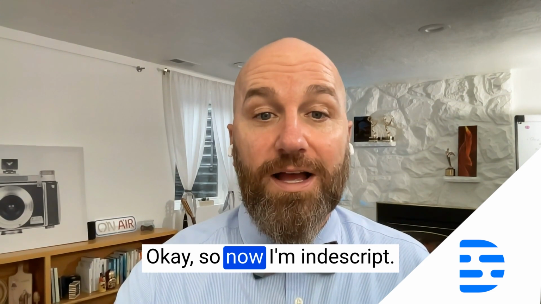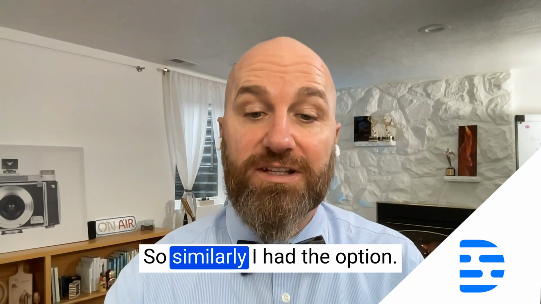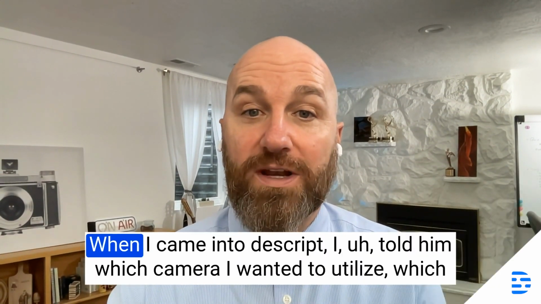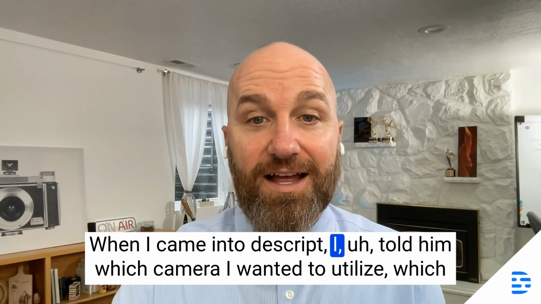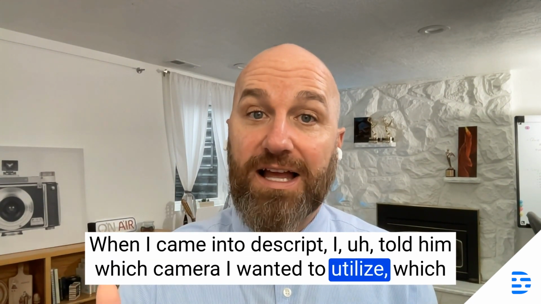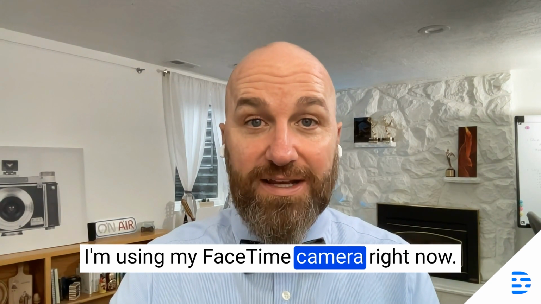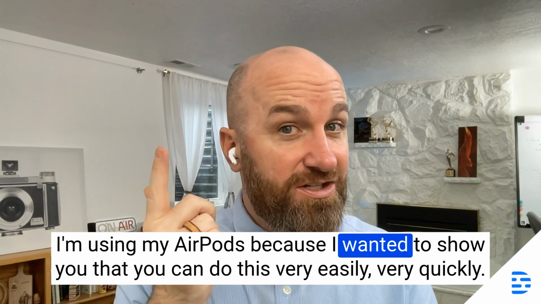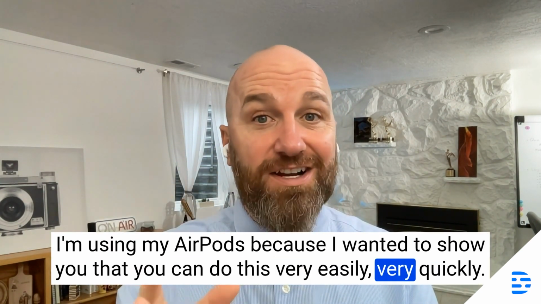Okay, so now I'm in Descript. Similarly, I had the option when I came into Descript, I told it which camera I wanted to utilize, which I'm using my FaceTime camera right now. I'm using my AirPods because I wanted to show you that you could do this very easily, very quickly.